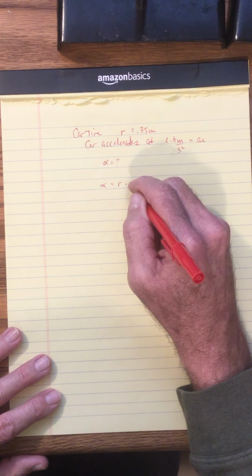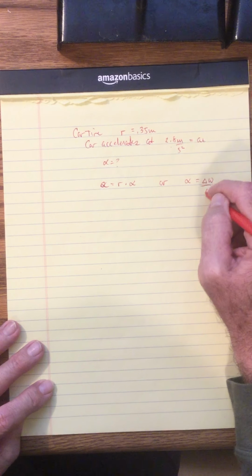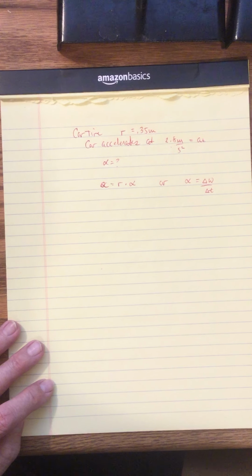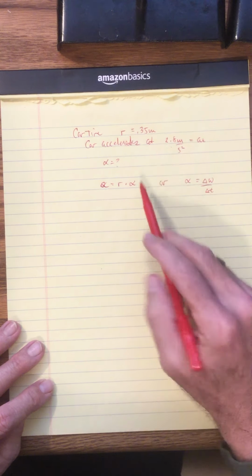The acceleration is equal to r times alpha, or there's also alpha is going to be equal to the change in omega over the change in time. So we have the radius, we have the acceleration, we just need to solve for this. So we're not going to be using this one over here.